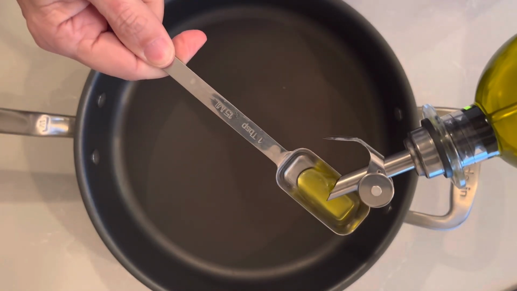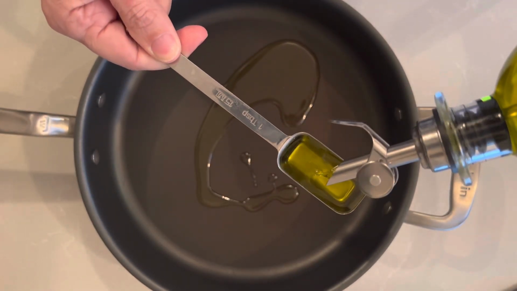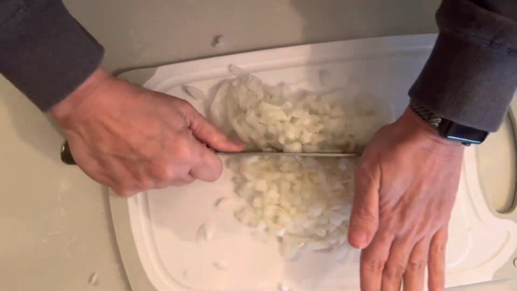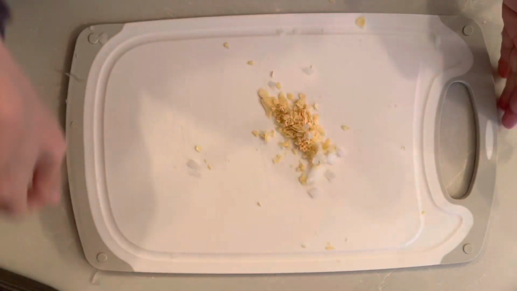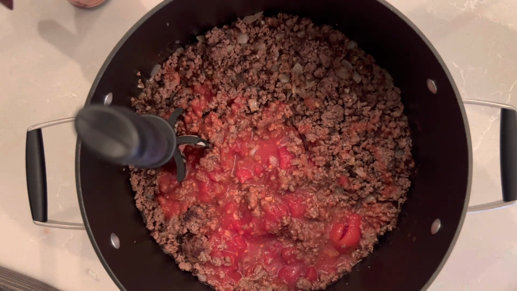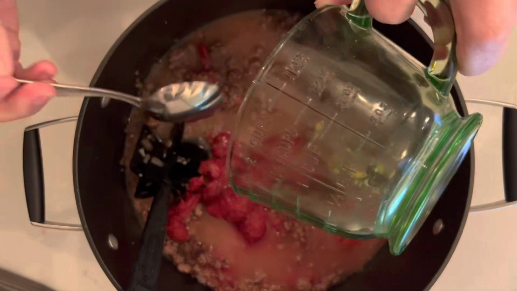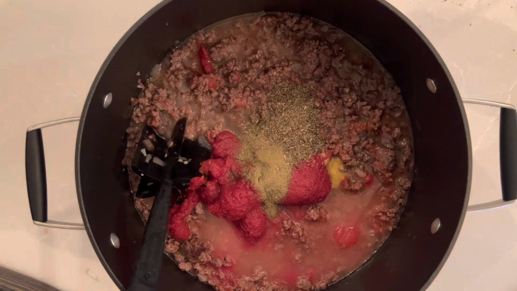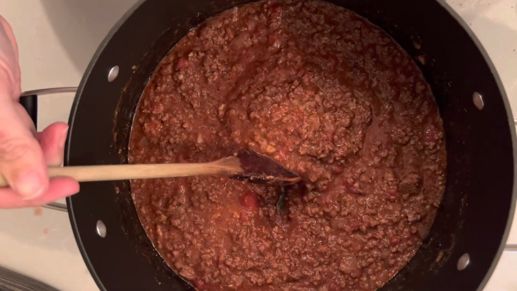Start with 2 tablespoons of olive oil in a pot that you heat. Then it calls for a pound of ground beef or Italian sausage, an onion that you dice, 3 cloves of garlic that you mince. Cook that together. Add a can of crushed tomatoes, a can of tomato paste, a cup of chicken broth, a teaspoon of oregano, 2 teaspoons of basil, a teaspoon of salt, half a teaspoon of black pepper, and cook.